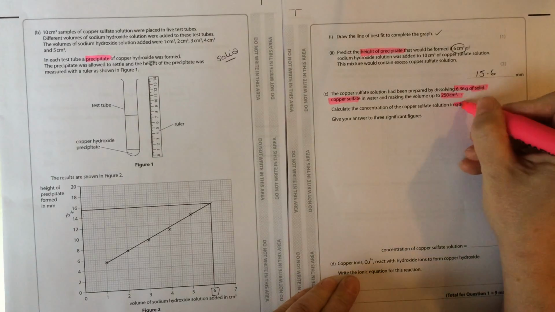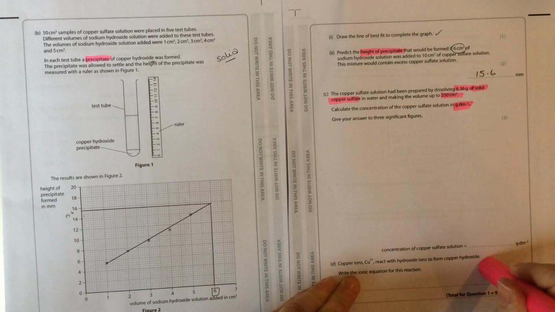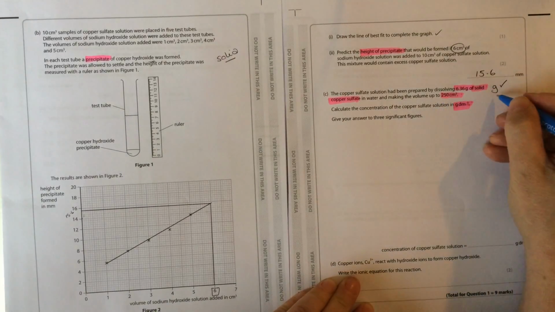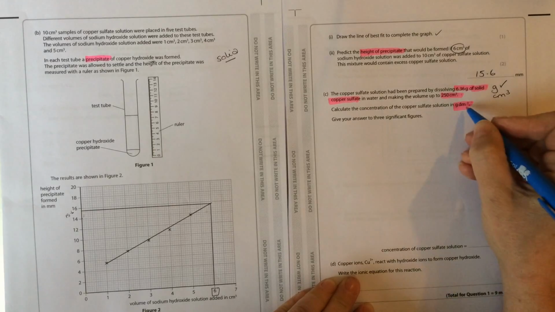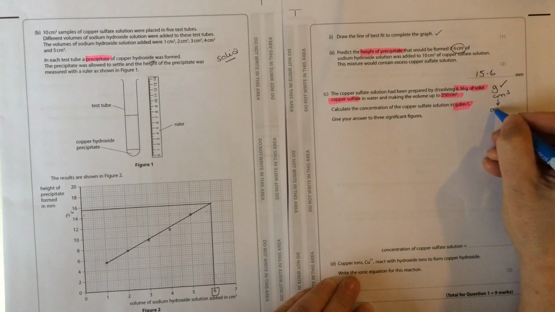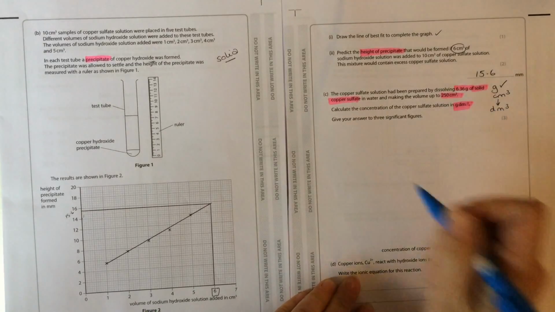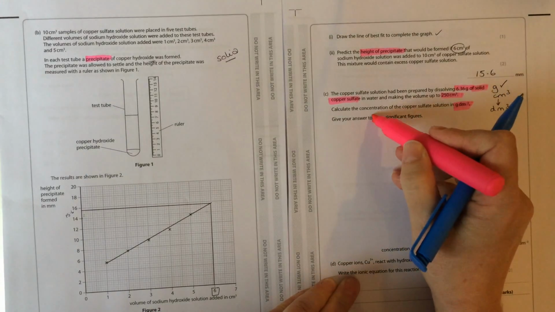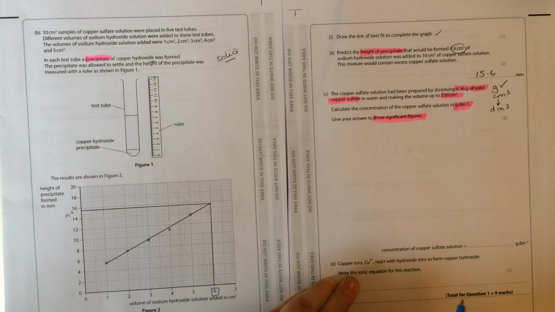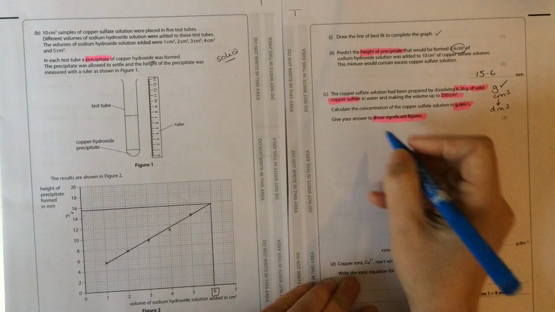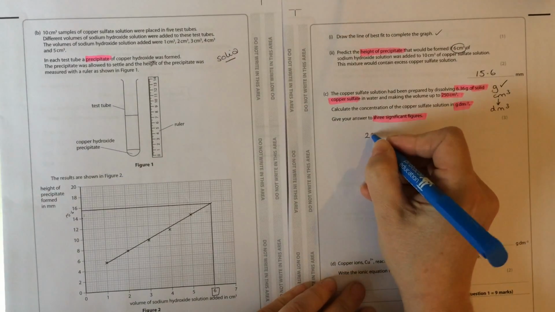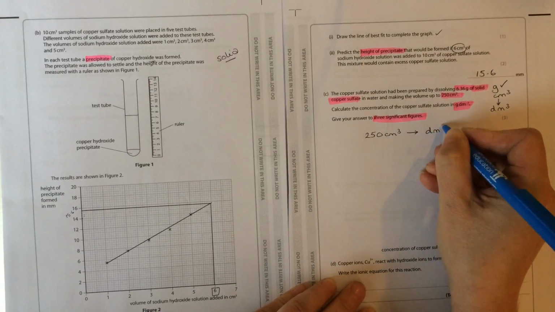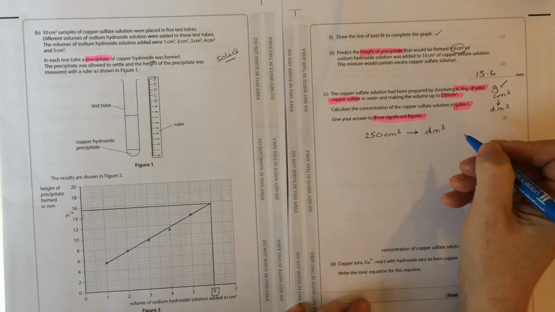Okay, so this is where I've got to be careful with my units. I've got grams, that's correct, but my volume, they've given me in centimetres cubed, and I've got to give my answer in decimetres cubed. Okay, give your answer to 3 significant figures. So I'm going to highlight that bit too, because I don't want to get that wrong and lose a mark for that. Okay, so the first thing I have to do is convert my 250 centimetres cubed into decimetres cubed.